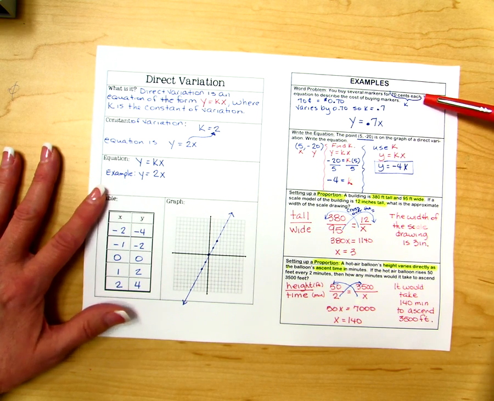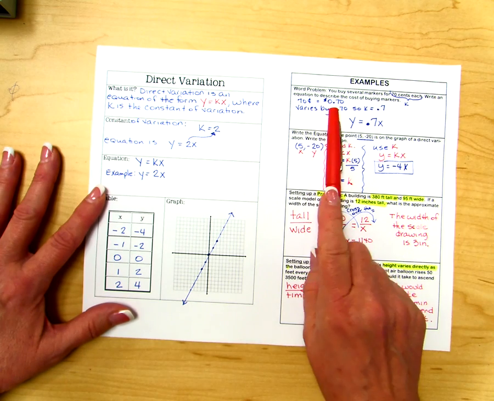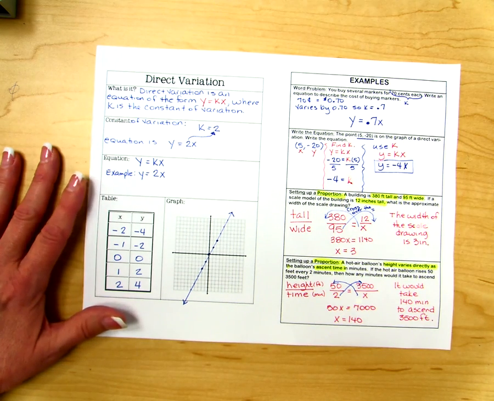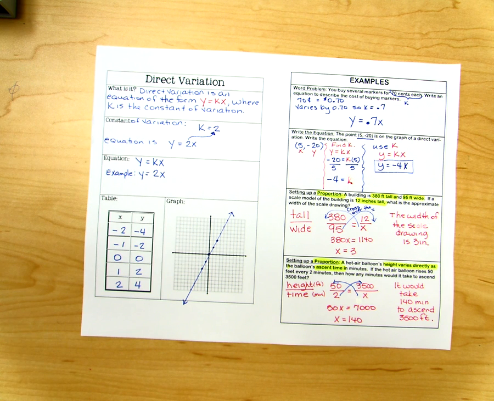Please remember with money that 70 cents is the same thing as 0.7, and be careful with your money and your decimals. And there is direct variation.